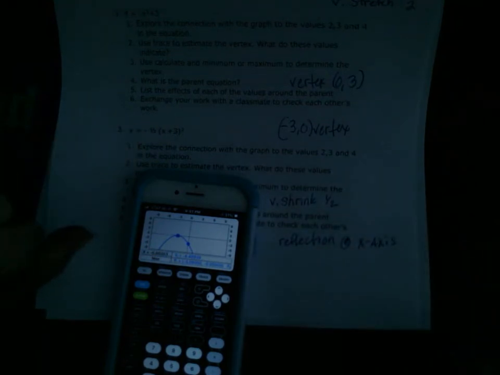And it has a reflection about what axis? It's upside down, so that's the x-axis. Reflection of the x-axis, and then we would call that a horizontal shift of 3. Horizontal of -3 to be more specific, or you could say it's moved left 3 places. All right, let's keep going.